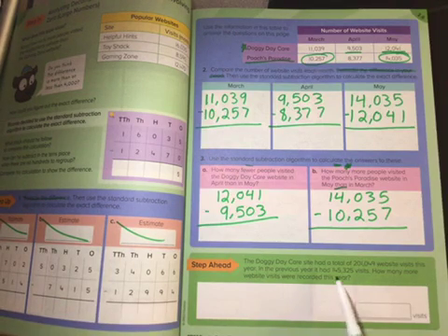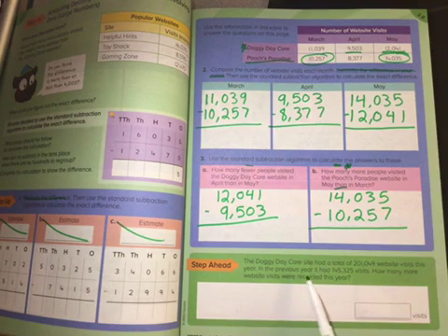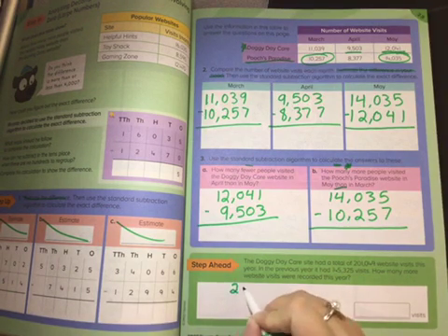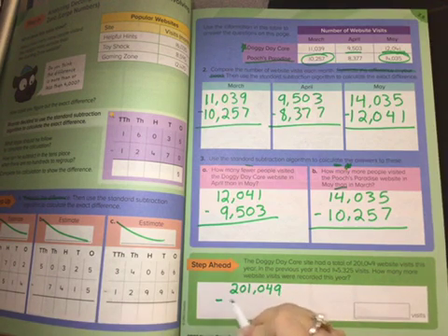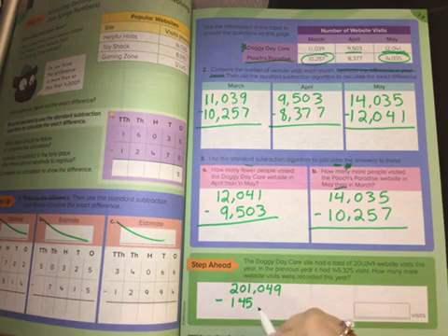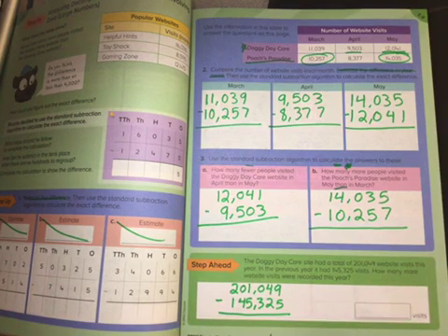Find the answer. Step ahead, the doggy daycare site has a total of 201,049 website visits this year. In the previous year, it had 145,325 visits. How many more website visits were recorded this year? Okay, so previous year and this year. What do we do? Subtract. 201,049 minus 145,325. Yes, it's a bigger number. Do you do anything differently? No, you just add a new column. That's it. Okay, then put the answer. Questions?